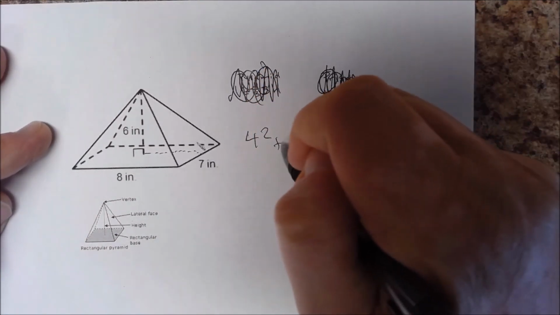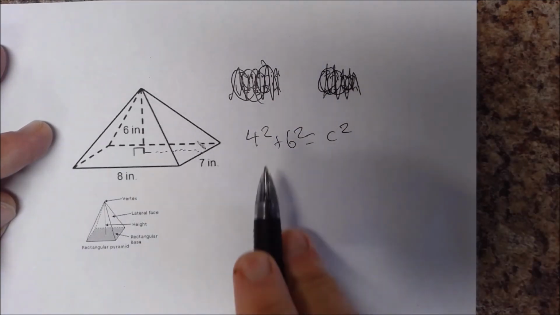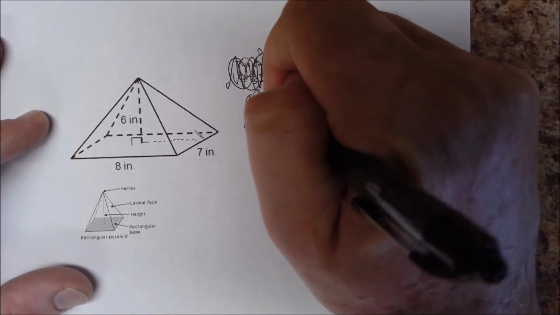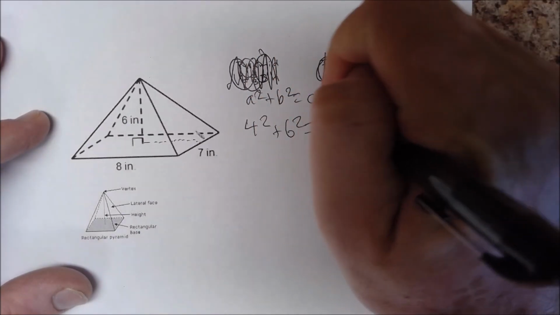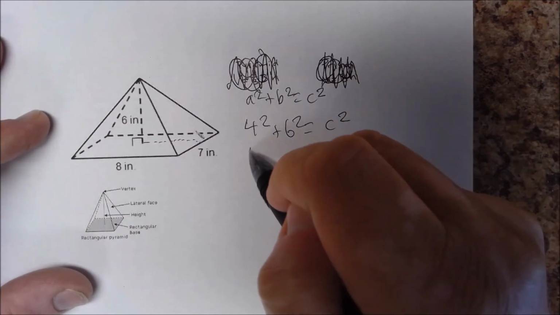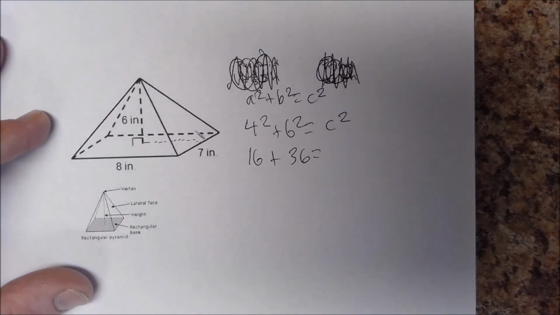So let's do our first slant height right here. 4 squared add 6 squared equals c squared. a squared plus b squared equals c squared, right? Good old Pythagoras will help us find this. We've used him before, haven't we? 4 squared is 16. 6 squared is 36.